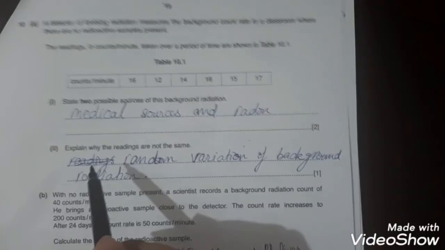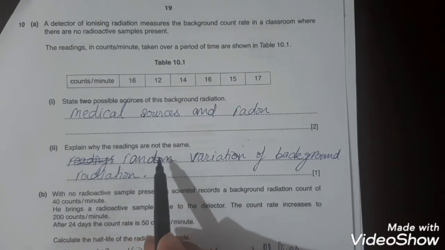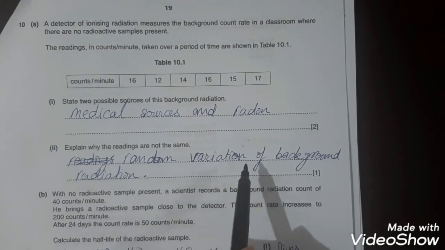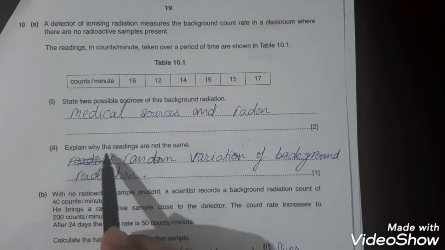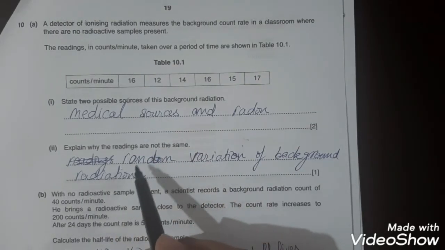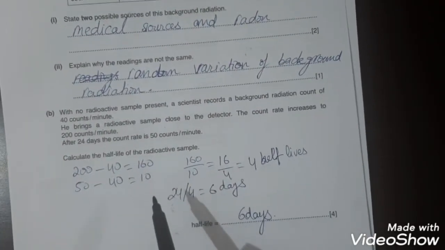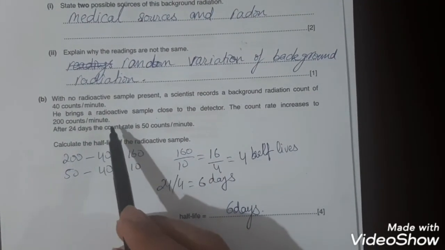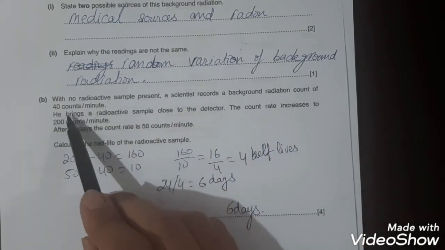And then second, part 2 states explain why the readings are not the same. Random variation of background radiation, because the readings are not the same as some background radiation is changing constantly over time, so there is random variation. Then part B states with no radioactive sample present, a scientist records a background radiation count of 40 counts per minute.